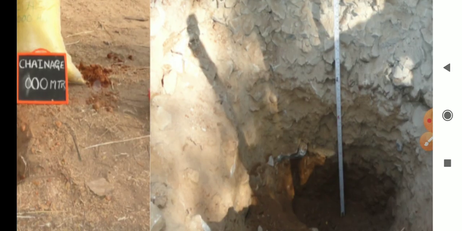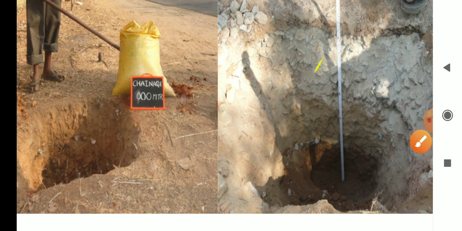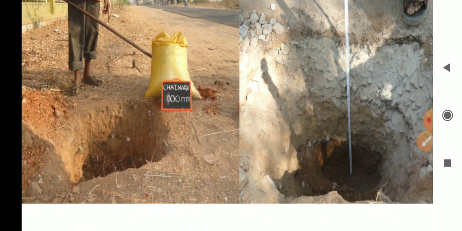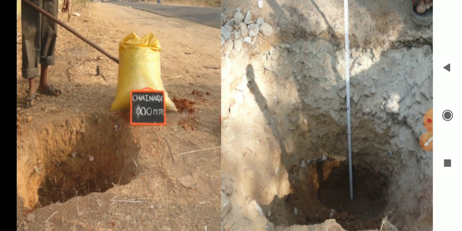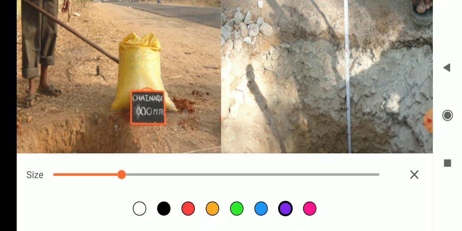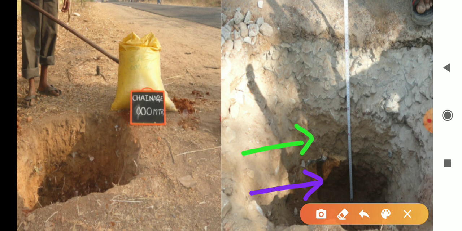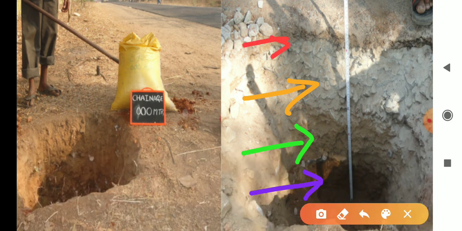See, these are the various layers of the pavement. One by one I will explain along with colors. Here I have shown the various layers.